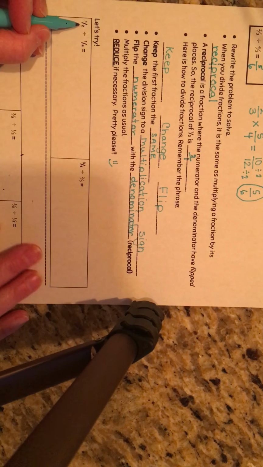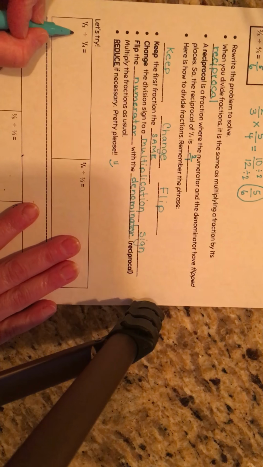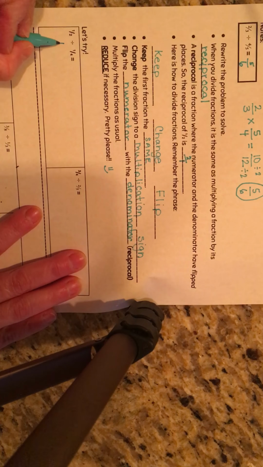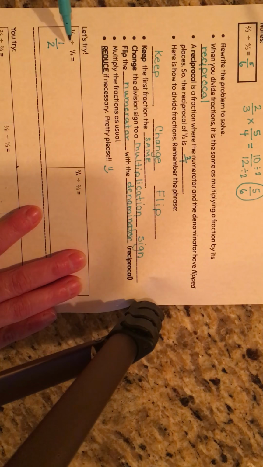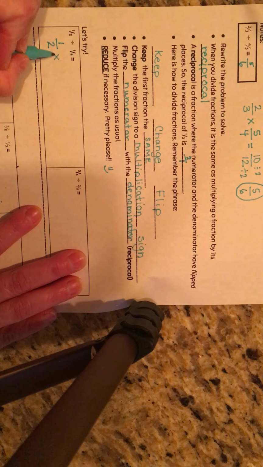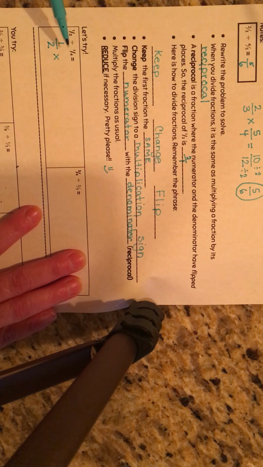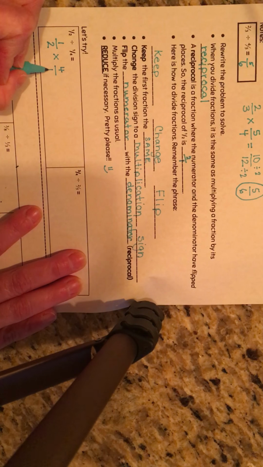Okay? So let's go ahead and try these other 2 problems down here. So I have 1/2 divided by 1/4. So the first thing I'm going to do is keep. I'm going to keep the 1/2 the same, and I'm going to rewrite it. And I'm going to change the division sign to a multiplication sign. Then I'm going to flip. This 1/4 is now going to be 4/1.